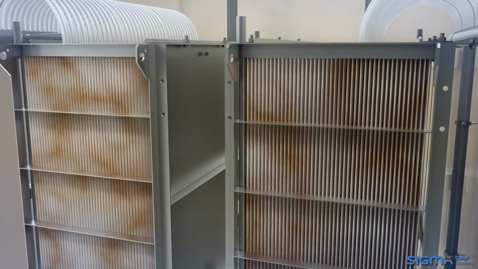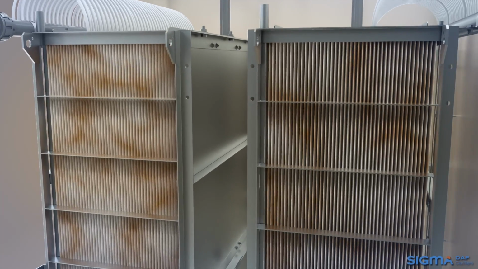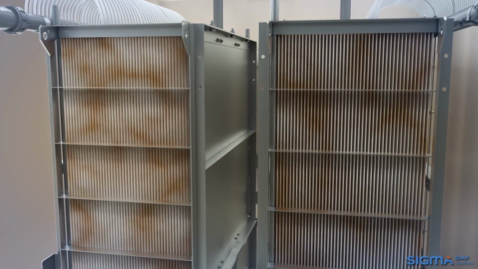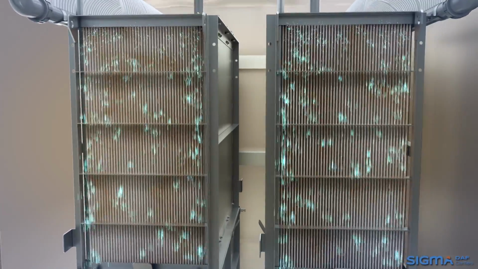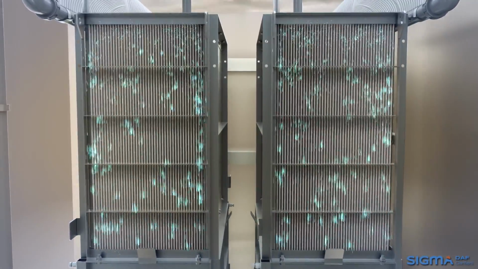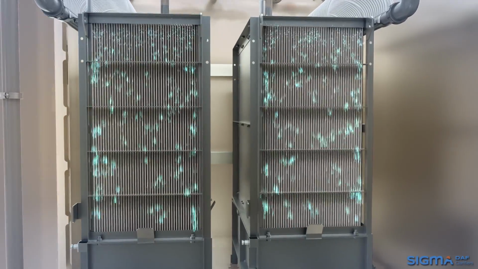Controlling transmembrane pressure is a critical factor in maintaining good filtration performance. If this pressure exceeds a certain value, a membrane washing cycle is initiated to return to the appropriate working pressure. This cycle is activated semi-automatically.